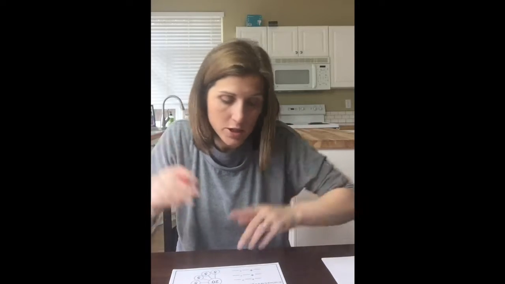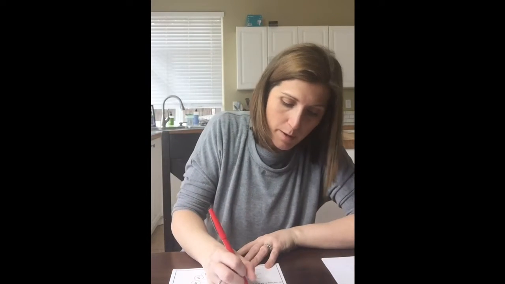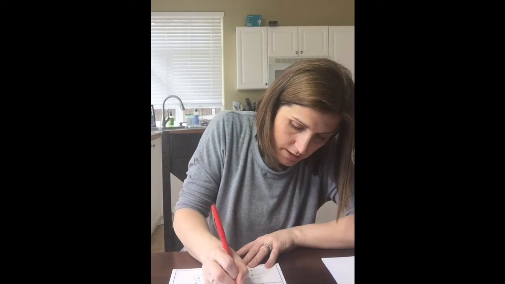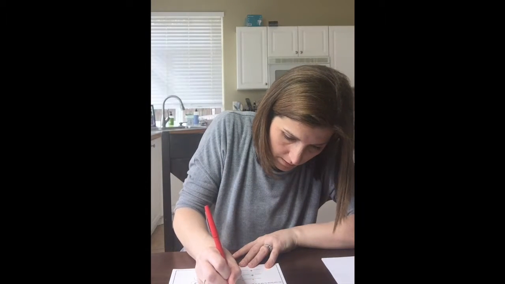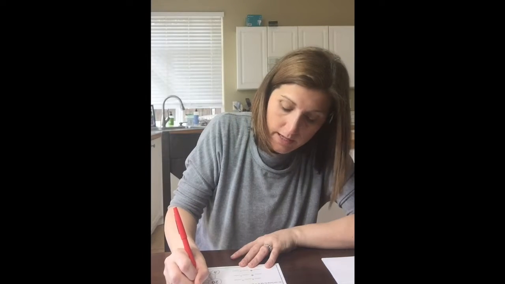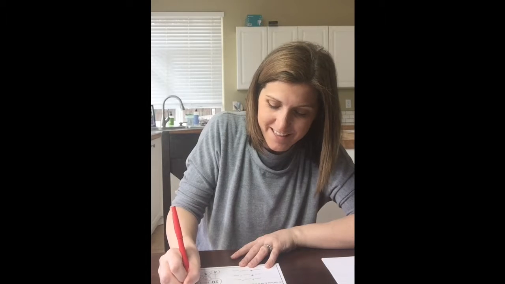It's true that the factor order doesn't matter. 3 times 4 equals 12, 4 times 3 equals 12. But to make it match the model for multiplication, you have to do it in the specific order. For division, it doesn't matter, unless it's a story problem and you've been told these are the groups, these are the number in each group. Then it changes. Okay, so each model represents 1 multiplication and 2 division equations.